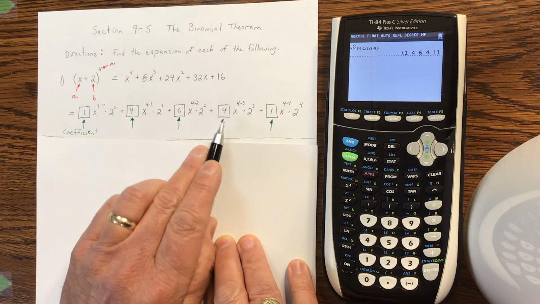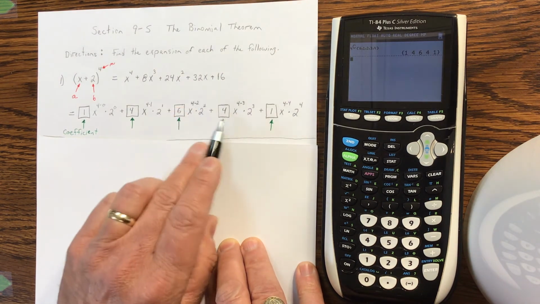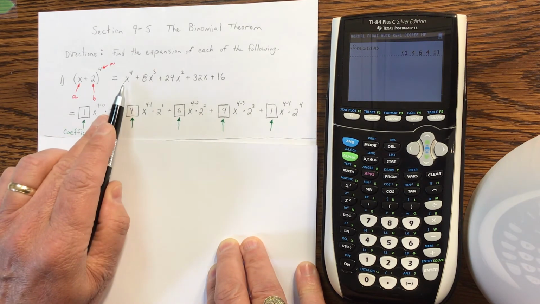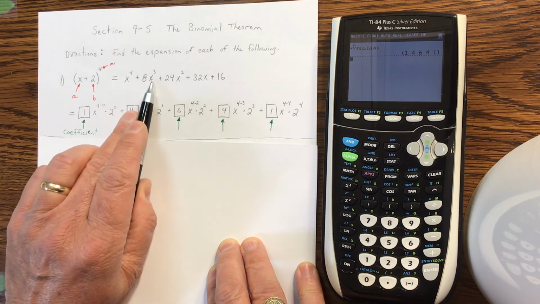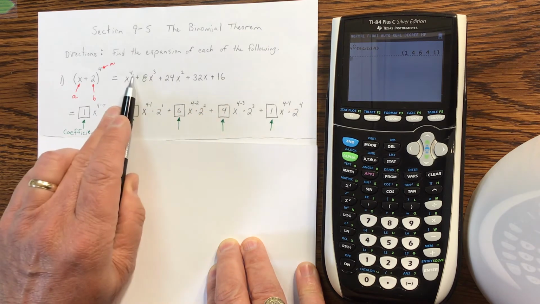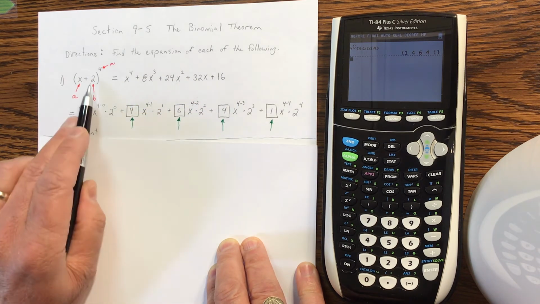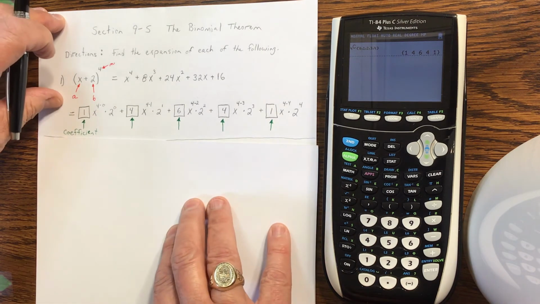x squared. 2 cubed is 8. Times 4 is 32. Again, you should see a pattern here, okay? At the same time, you should notice that each of your terms, your power of x, is in descending order: 4, 3, 2, 1, 0. And then we have another variable over here. It'll be in increasing order. All right, so that is number 1.